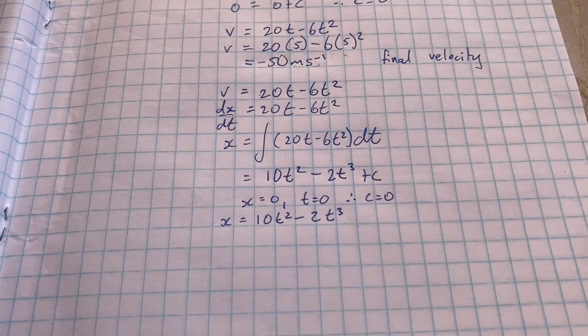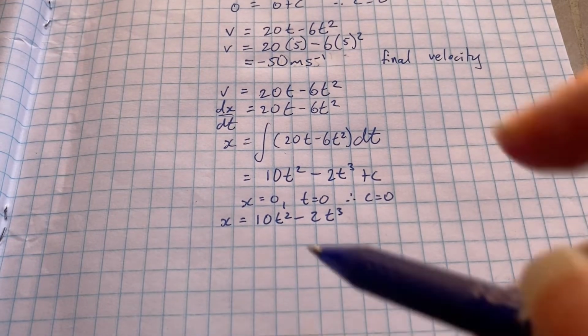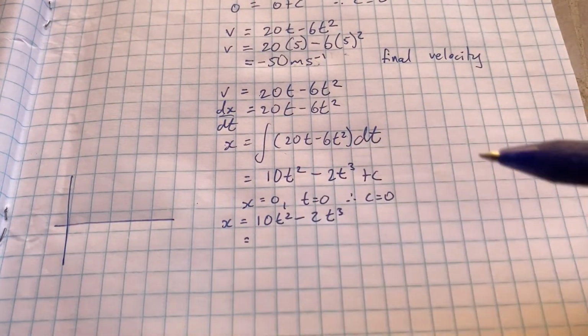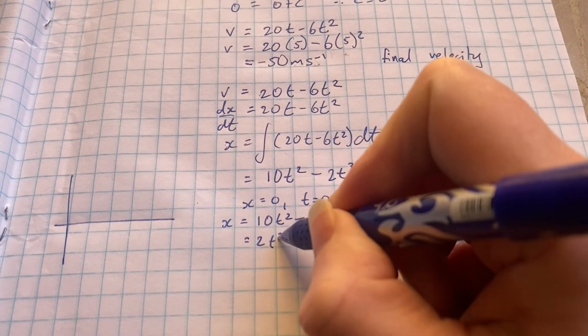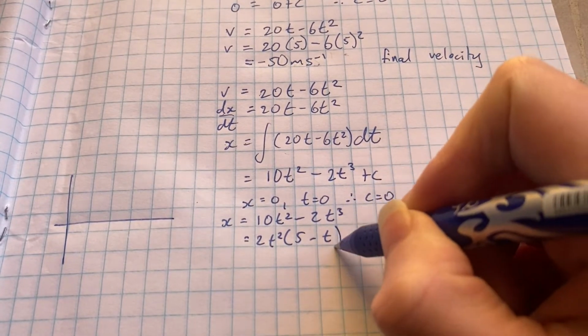Now most questions would actually tend to ask the difference in the displacement at this time, but this question asked for the total distance travelled. Now if I graph that equation, I'll just do a really rough sketch over here. Let's just factorise it first. So 2t squared times 5 minus t.